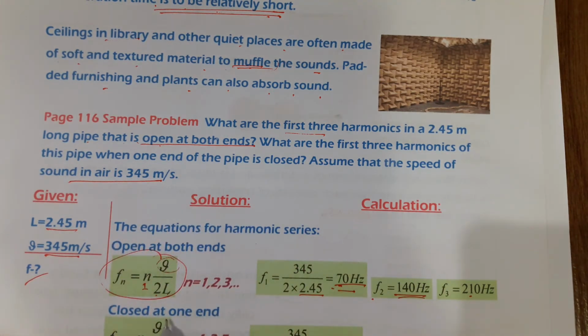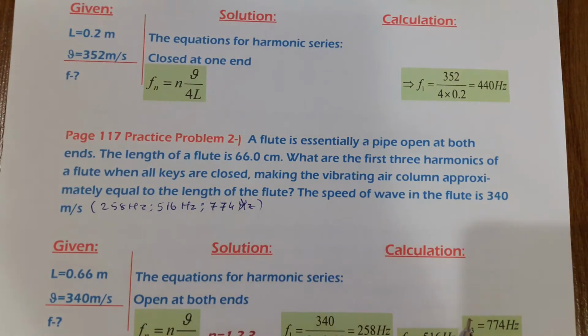If the pipe is closed at one end, what happens? The fundamental frequency changes, and we divide by 4L. In this case, only odd harmonics are present: 1, 3, and 5. For the fundamental frequency, dividing by 4L, it is 35. But the next harmonic is not the second one, it's the third one, because only odd harmonics are present in a pipe closed at one end. 3 times that number is 105. The next one is the fifth, 5 times 35, which is equal to 175 Hertz.